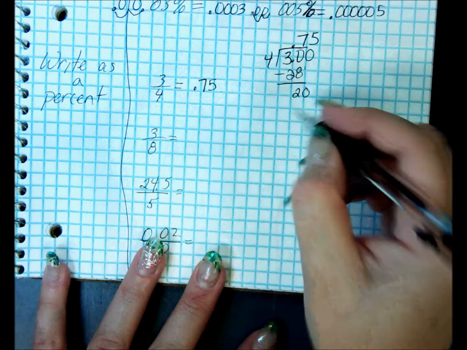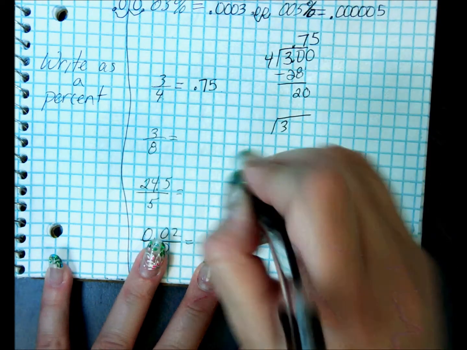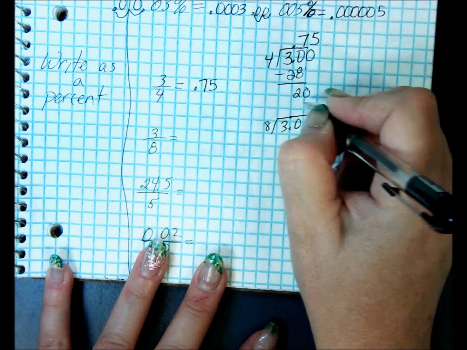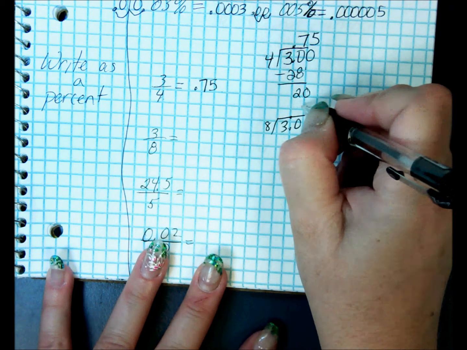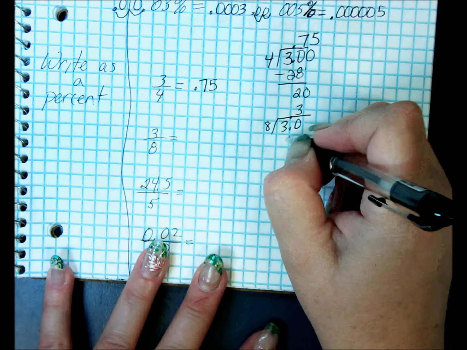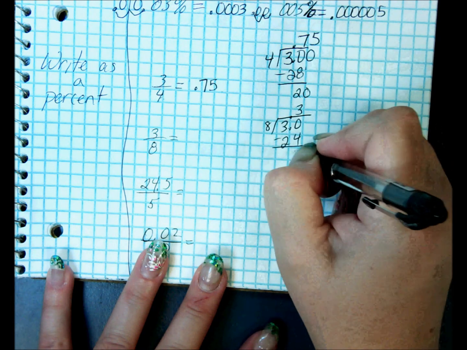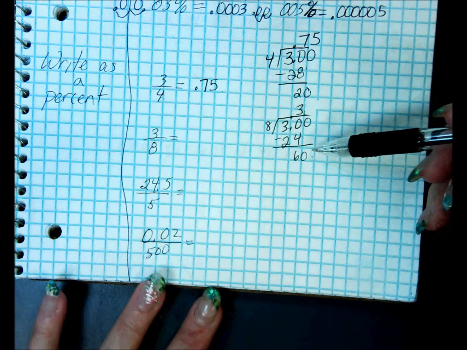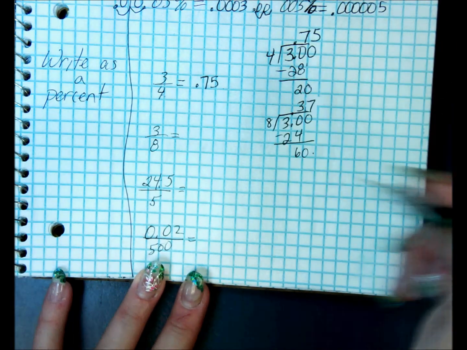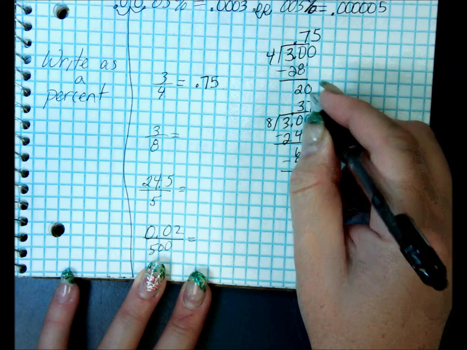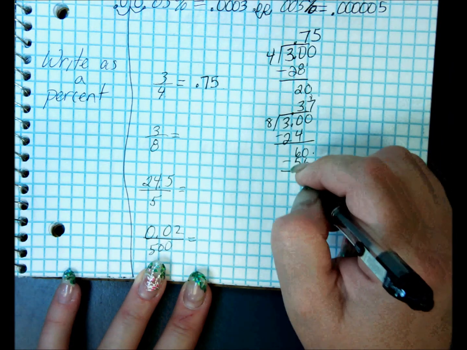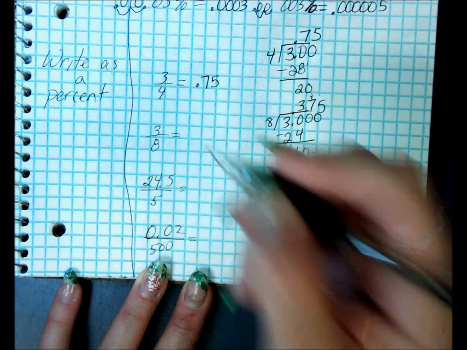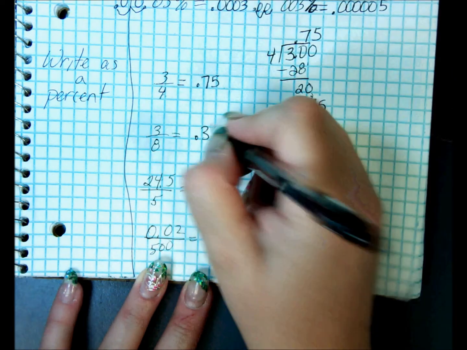All right, so let's divide here. 3 on top, so it goes in there, and the 8 goes on the outside. Can't divide by 3. 8 doesn't go into 3, but 8 would go into 30 3 times. We get 24. 6 left over. Bring down a 0. So 8 can go into 60 7 times. So that's 56. 7 times 8 is 56. And it looks like we have a 4. Bring down that 0, and 8 goes into 40 5 times. So we're looking at 0.375.